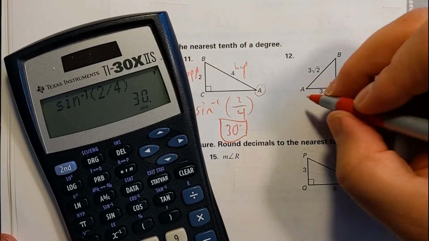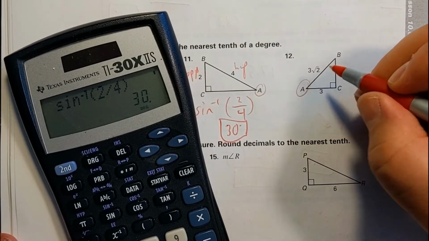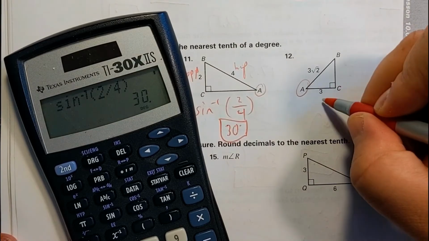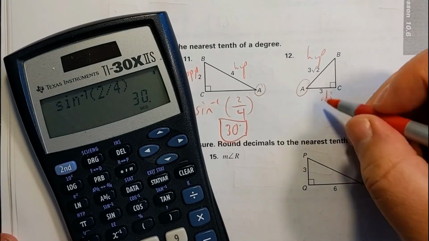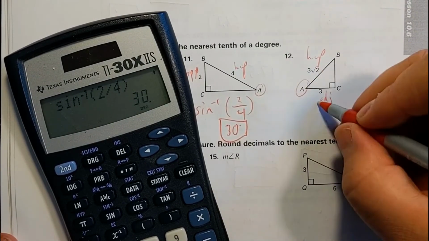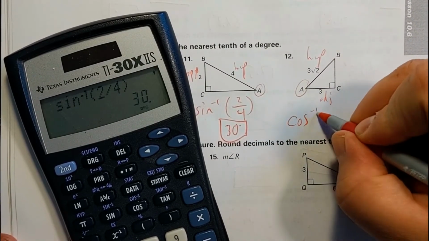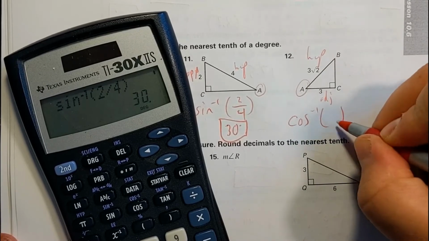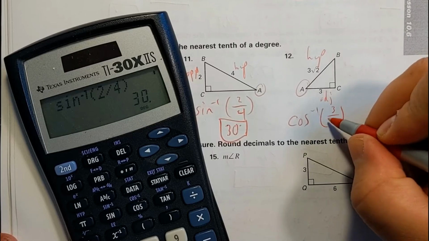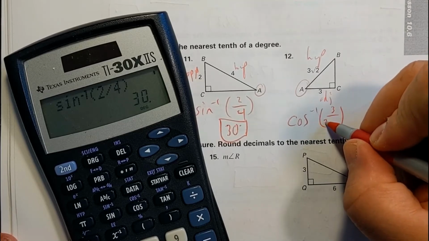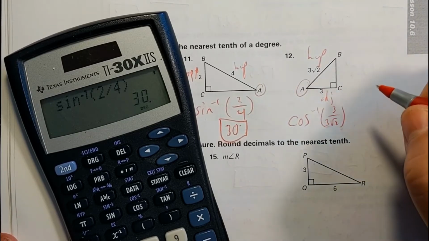That's the measure of angle A. Over here, this is your adjacent, and this is your hypotenuse. Adjacent and hypotenuse was cosine, and we want the angle, so it's inverse. Cosine tells us the adjacent goes on top, and the hypotenuse goes down to the bottom.